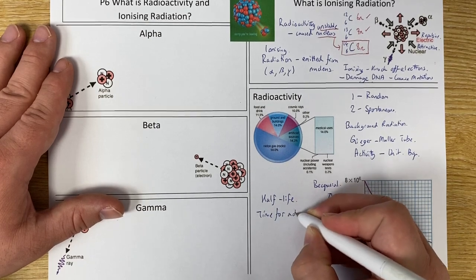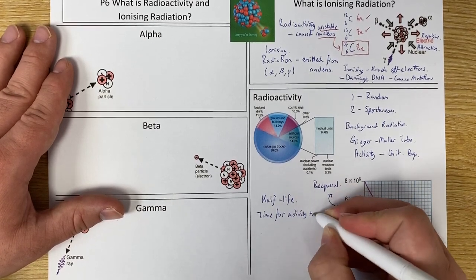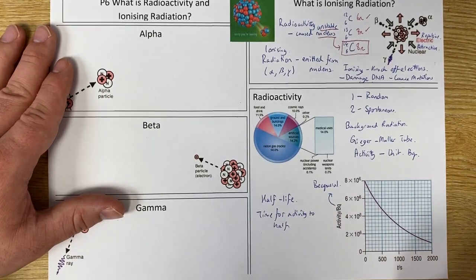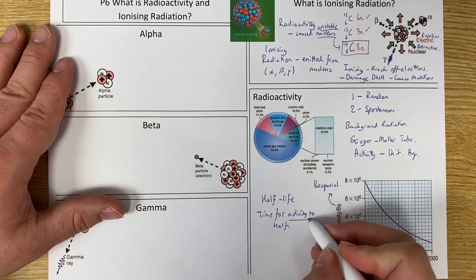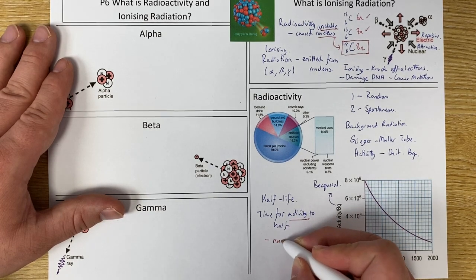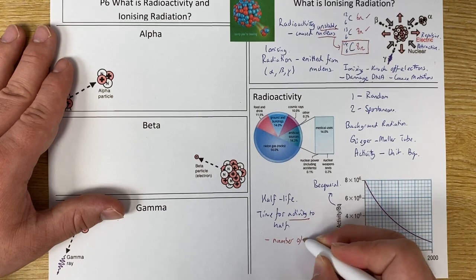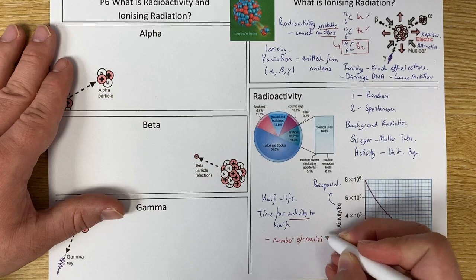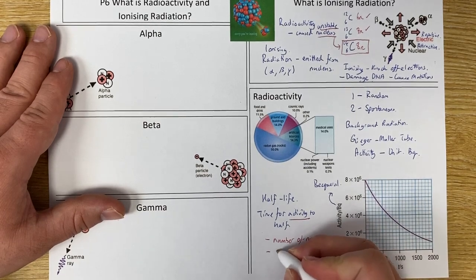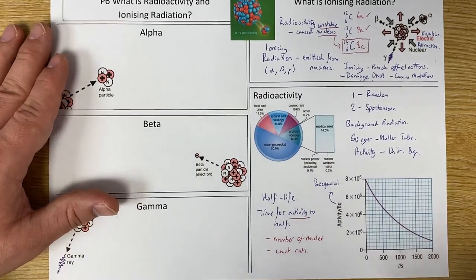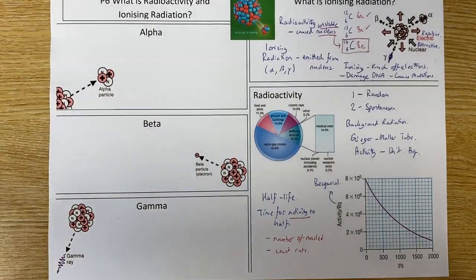So option one is that it's the time for the activity to halve. As a substitute for activity, another way you can define it is you could say it's the time for the number of nuclei to halve, or you could say that the count rate, if just a count rate was given off a Geiger-Müller tube, for example. So it's the time for any of those things to halve.